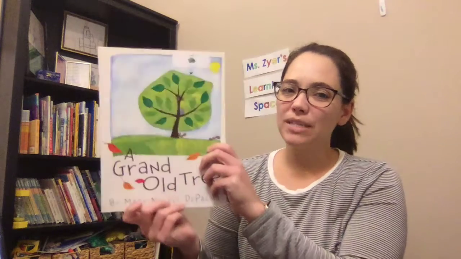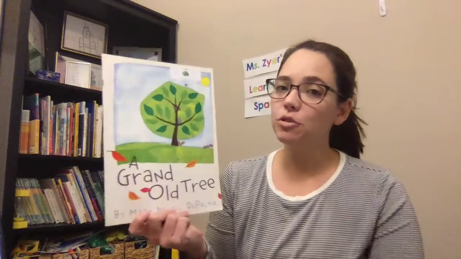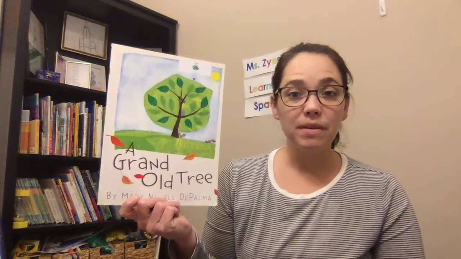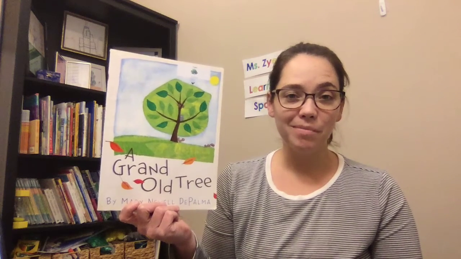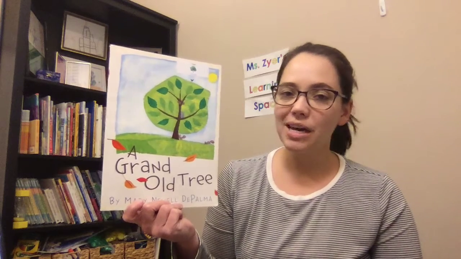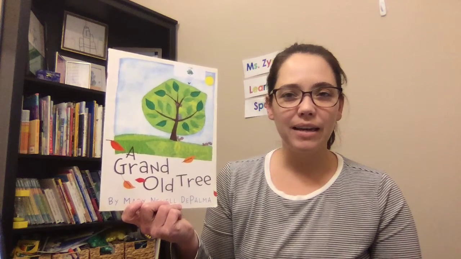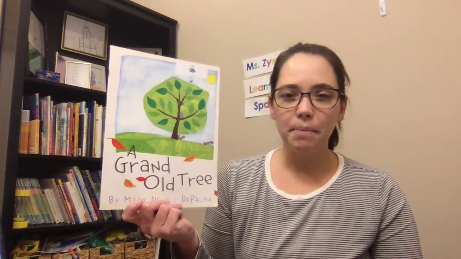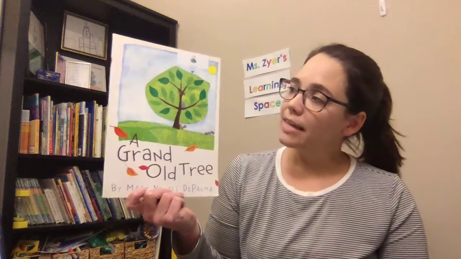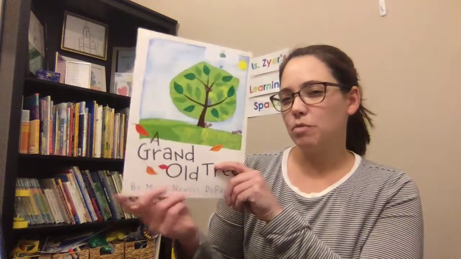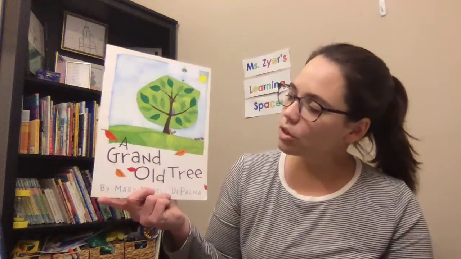This story is called A Grand Old Tree, and this is going to help us think a bit about some of the different parts of trees. It will also help us think about some of the ways that trees help us and other creatures. And then also we're going to see a little bit about the tree life cycle in this book. A life cycle is something that happens with all living things like people, animals, plants. Trees are a type of plant. It's about the way that they change during their life and the different stages that you might notice in their life. So this is A Grand Old Tree.